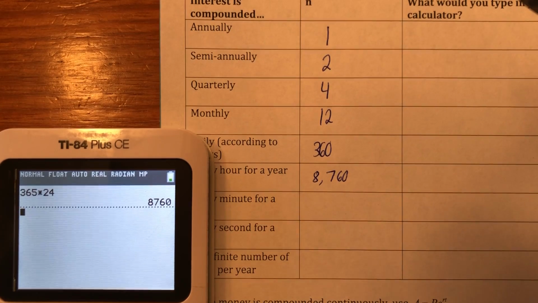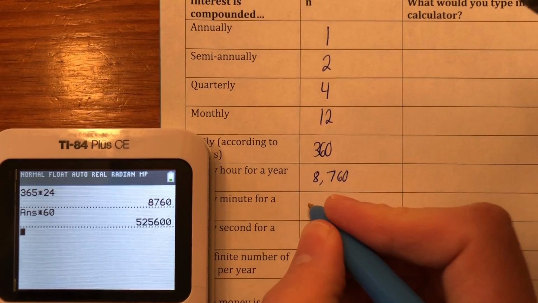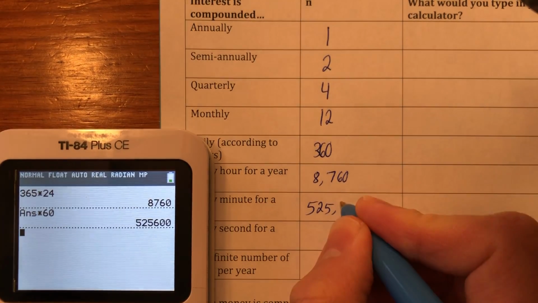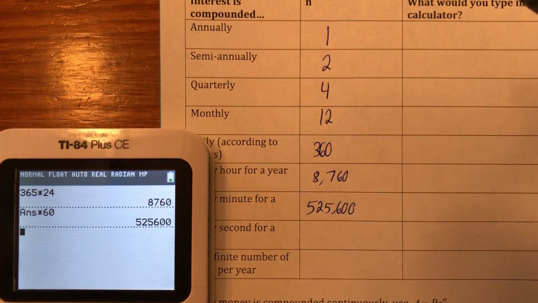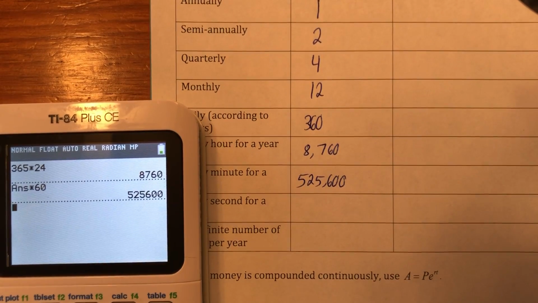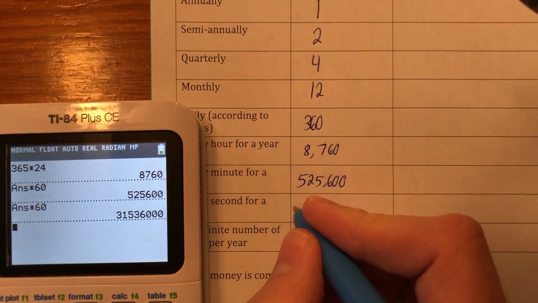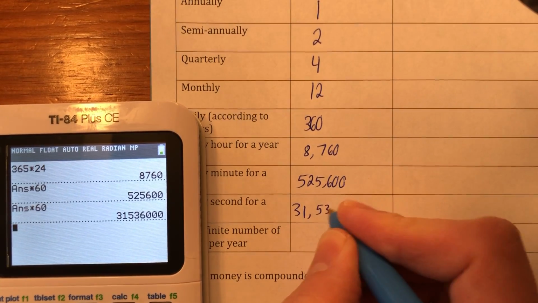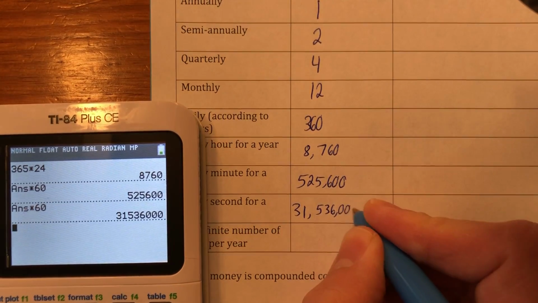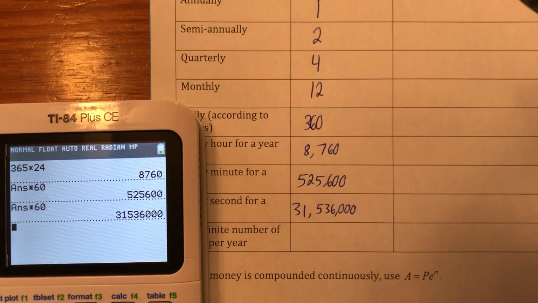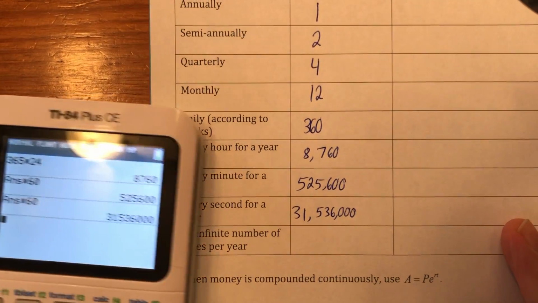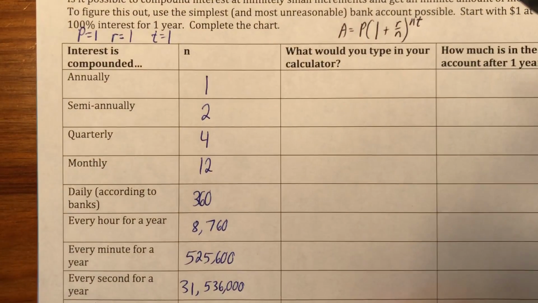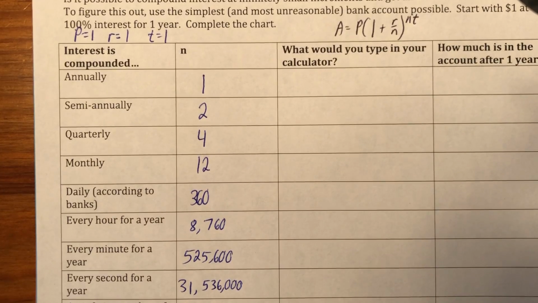Every minute for a year, so let's multiply that by 60. That would give me 525,600. And then every second for a year, that would be 31,536,000 seconds in a year, assuming it's not a leap year, because we use 365, not 366. Okay, what would you type in your calculator?